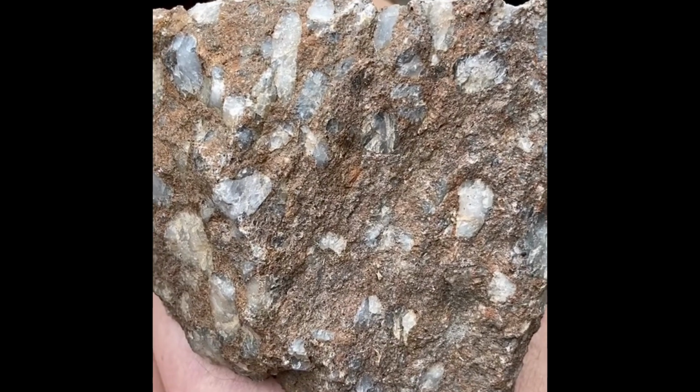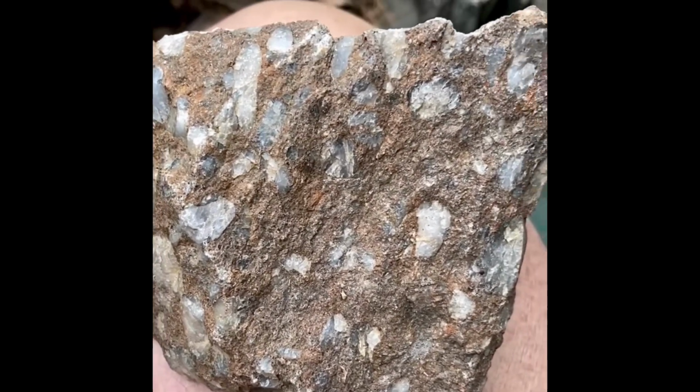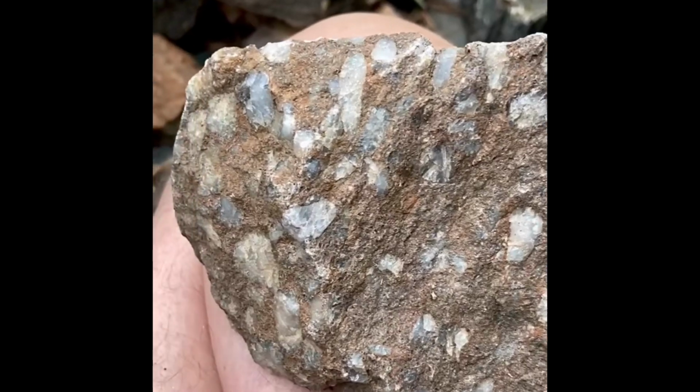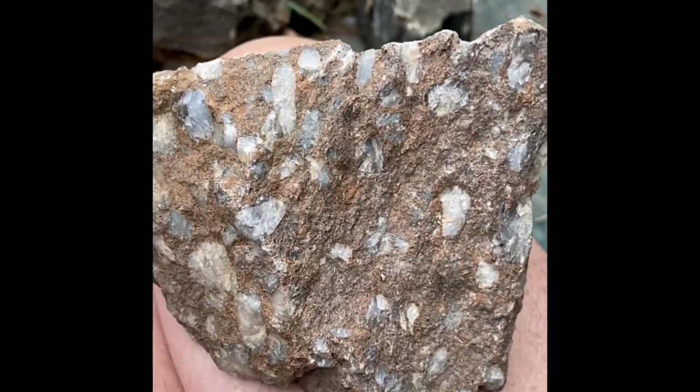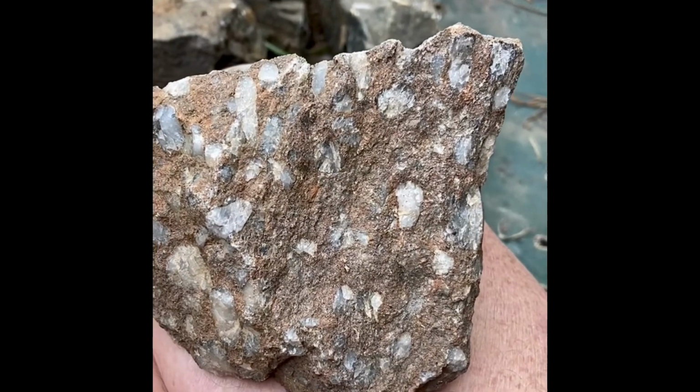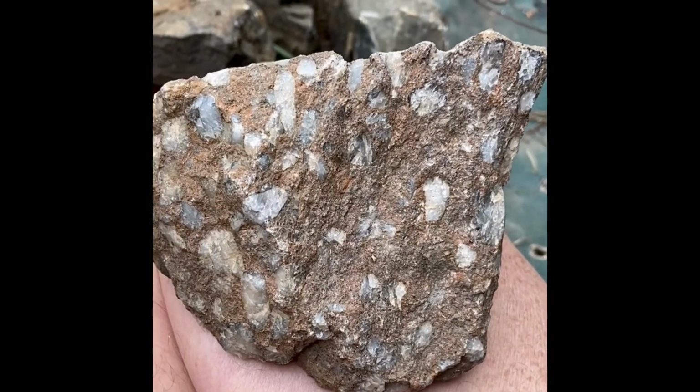So yes, this is river conglomerate. I don't know where this came from. It may have come from near Cumberland Gap, but I don't remember.